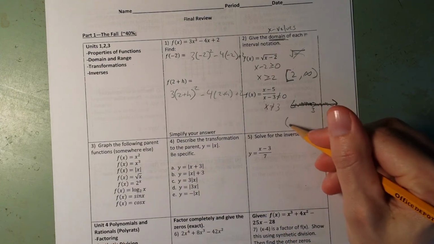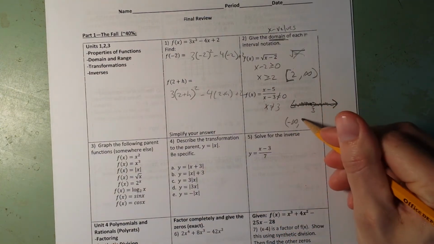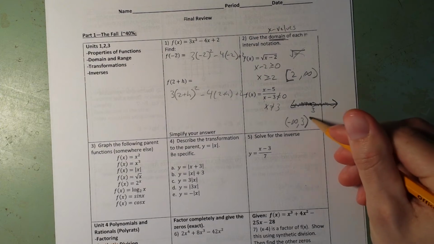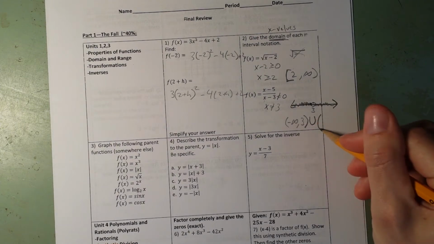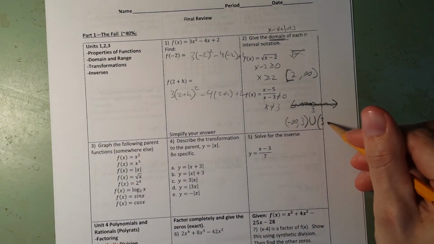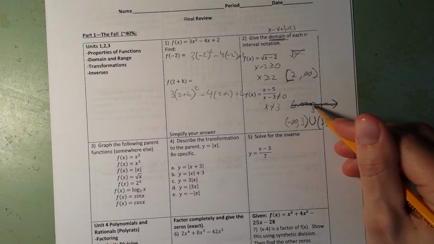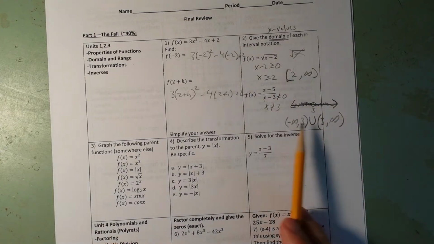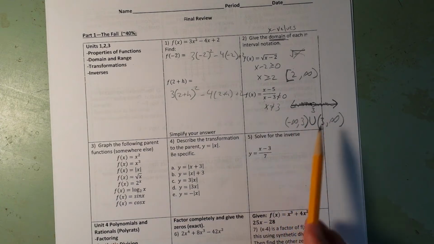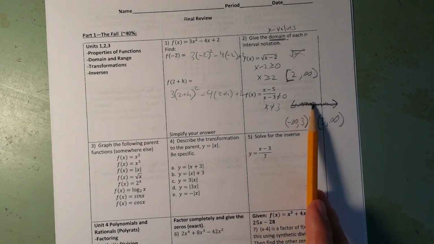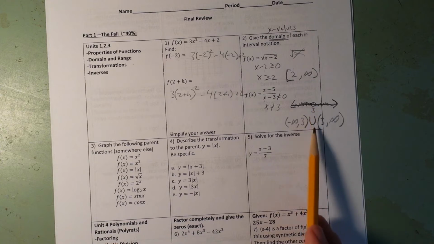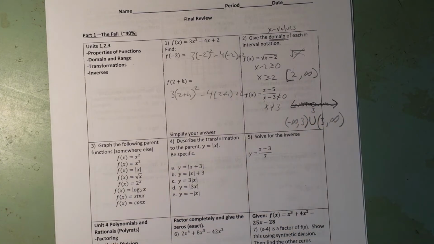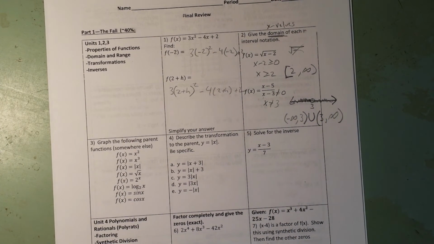This interval would be everything from negative infinity up to, but not including 3. Or I can have 3, but not including 3, all the way up to infinity. So this is everything less than 3. This is everything greater than 3. We've come in with our scissors and snipped out just the value of 3. Everything else is fine. Okay.